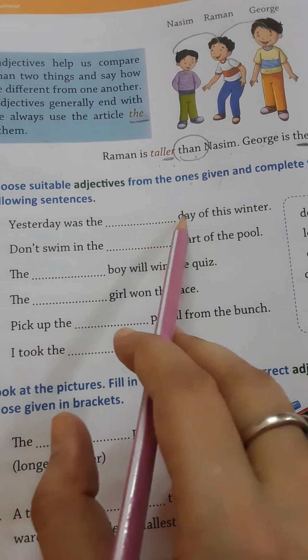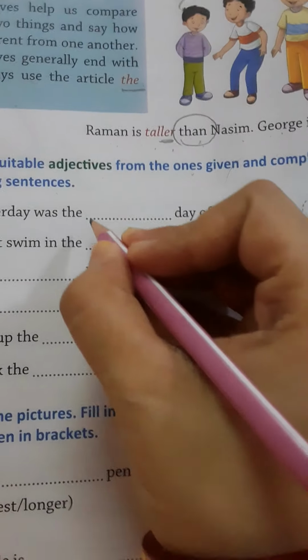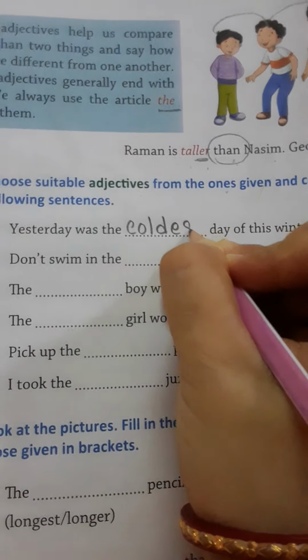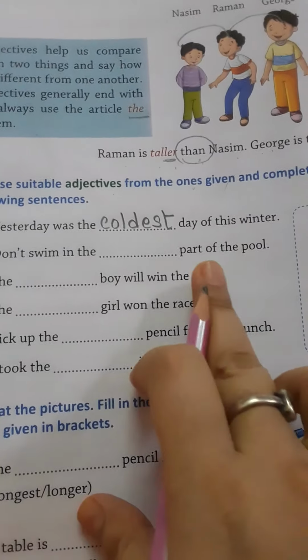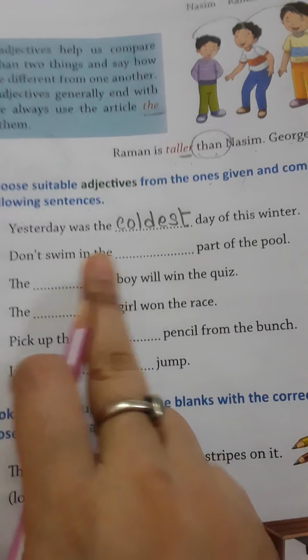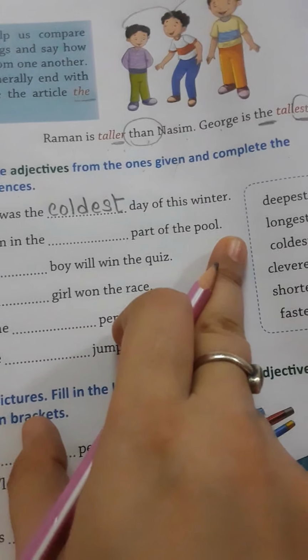Yesterday was the dash day of this winter. Coldest. Yesterday was the coldest day of this winter. Don't swim in the dash part of the pool.